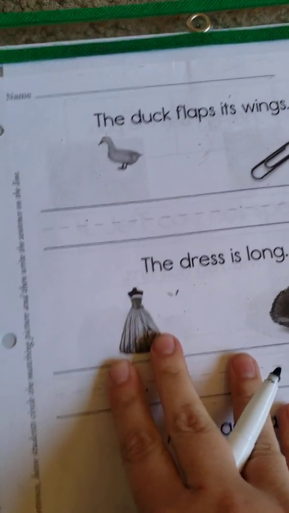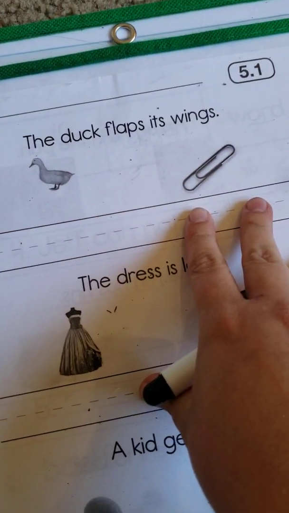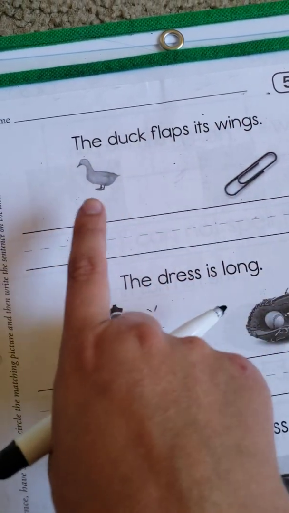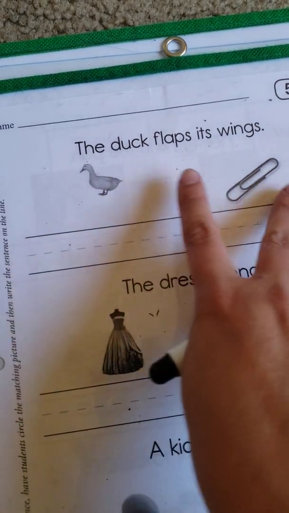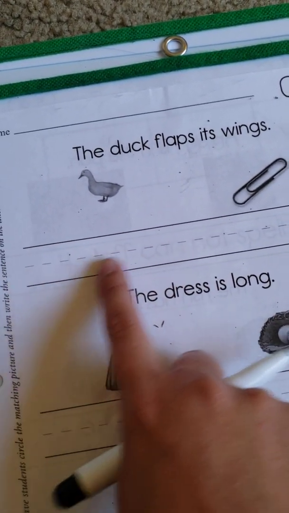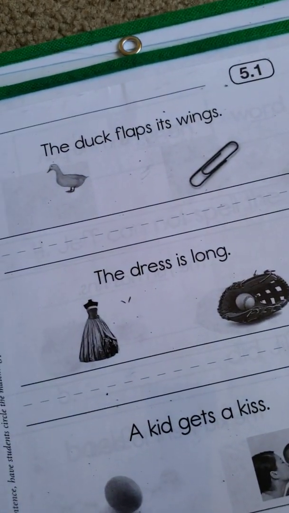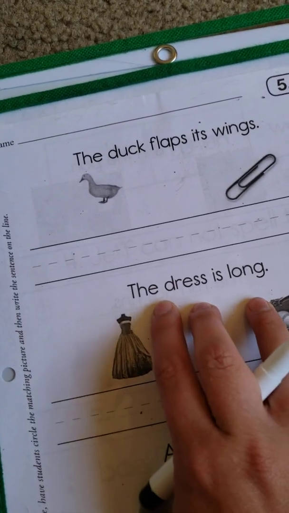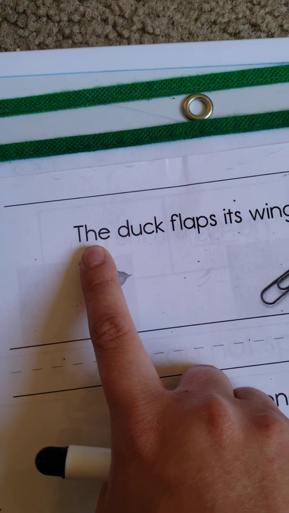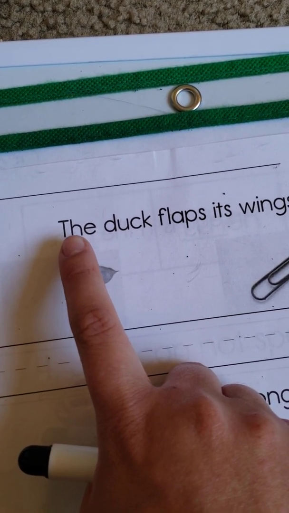Okay, so for 5.1, you're going to read the sentence, and then we're going to find the picture. We're going to circle the picture that matches, and then copy the sentence on the line. I'll show you what that looks like. Let's read this first one. This is a tricky word.